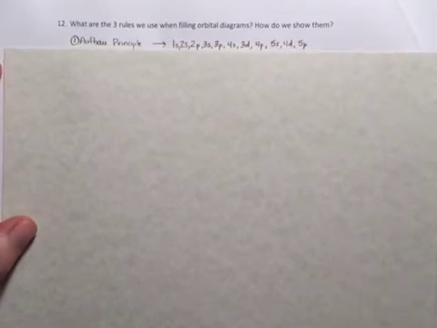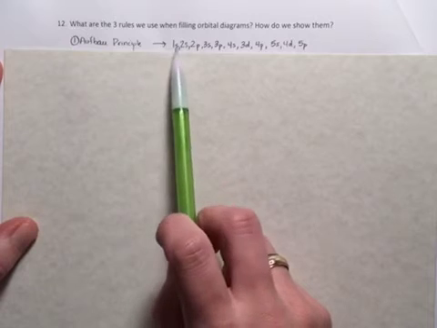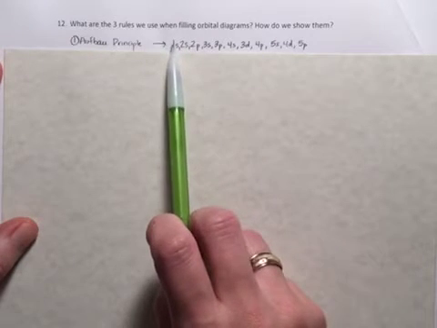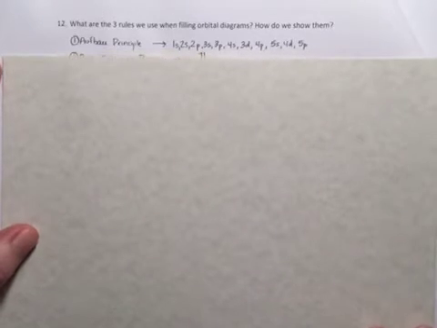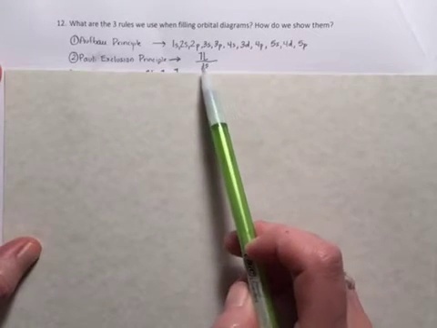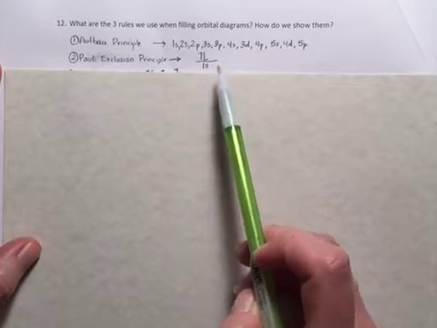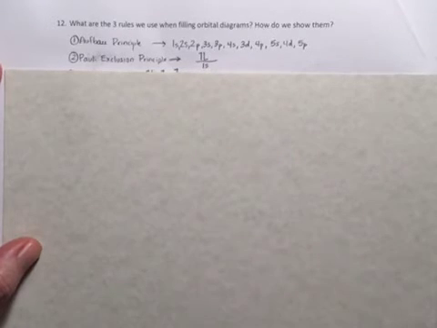Okay, moving right along. Number 12, what are the 3 rules we use when filling orbital diagrams and how do we show them? Rule number 1 is the Aufbau principle, and we talked about the Aufbau order. He's the one that says electrons fill from lowest energy level to the highest, so they go in this order. Number 2 is the Pauli exclusion principle, which says if electrons are in the same orbital, such as this, both of these electrons are in the 1s, then they have to have opposite spins. We show that with the different directions on our little arrows.